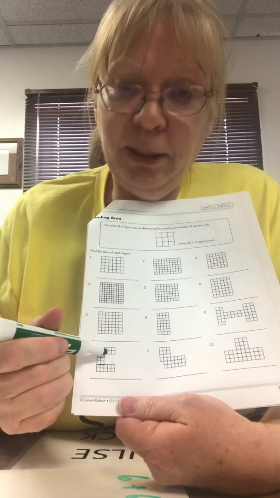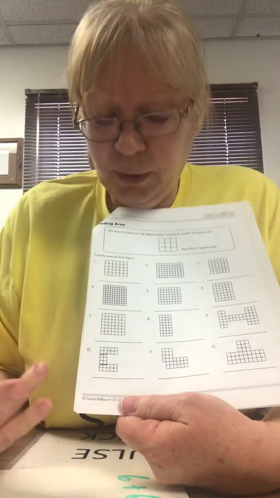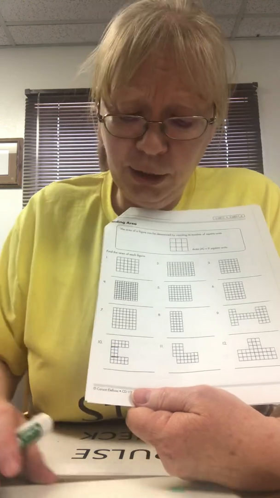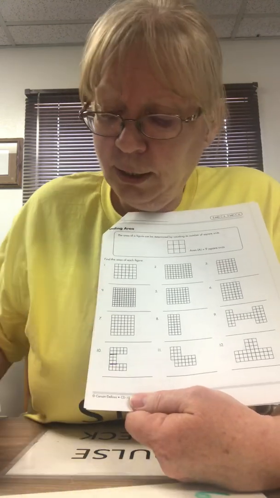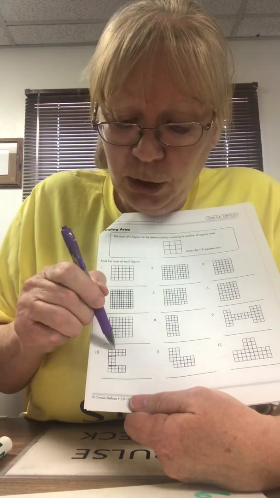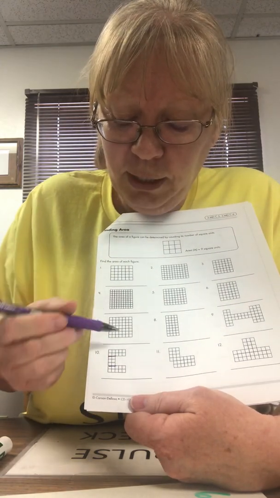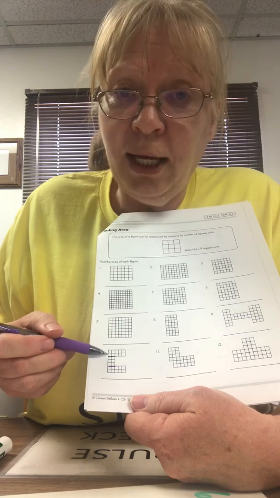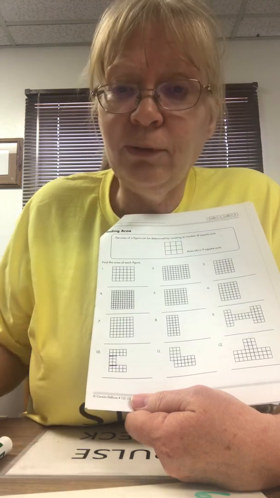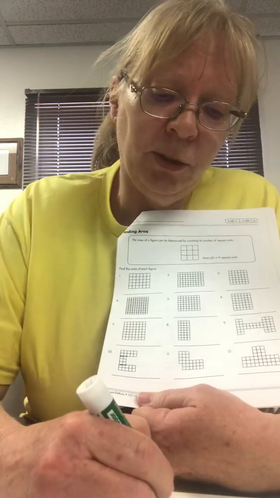Now the ones that are strange shapes, you would have to split them up to make them into regular rectangles. Like this first one, number 10 rather, has 1, 2, 3, 4, 5, and has 2 rows of 5. Well, we know our 2's. 2 times 5 is 10. So I'm going to write down 10.